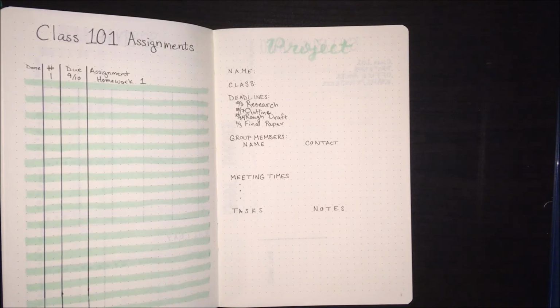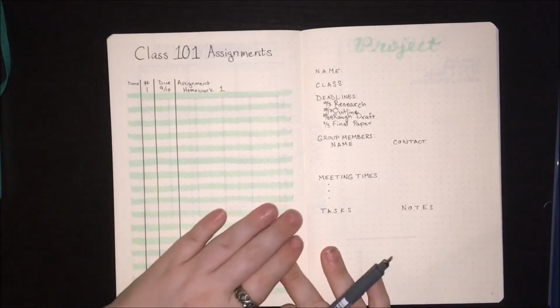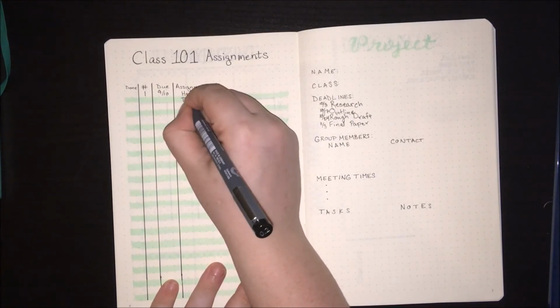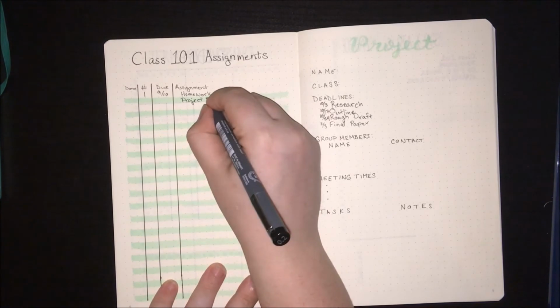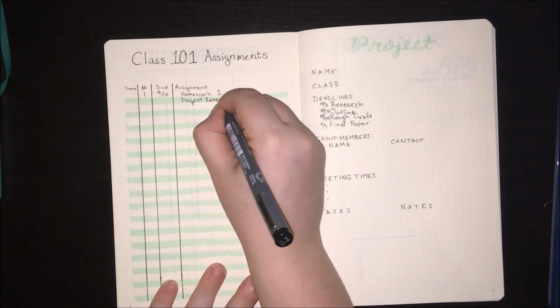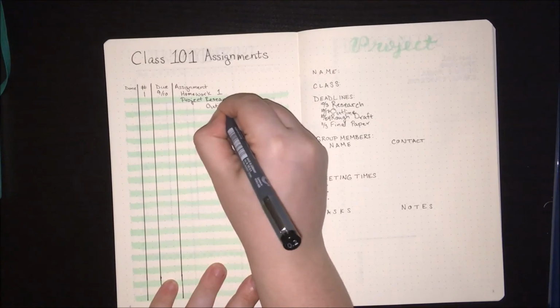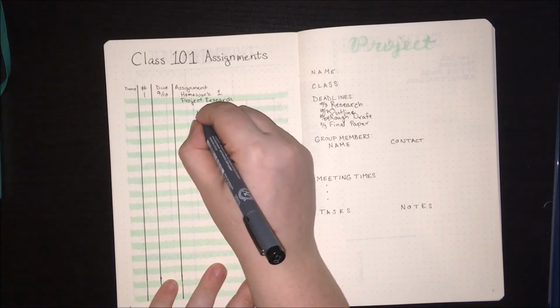And like once I had all of these deadlines in place, I would actually transfer these over to the assignment tracker to be like project research. Or my outline. Rough draft.